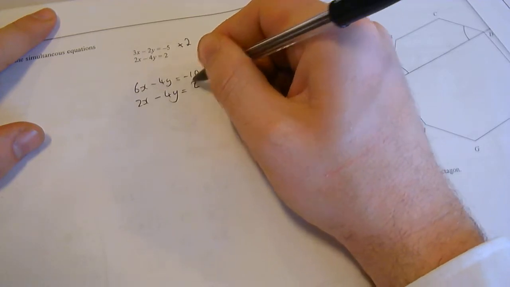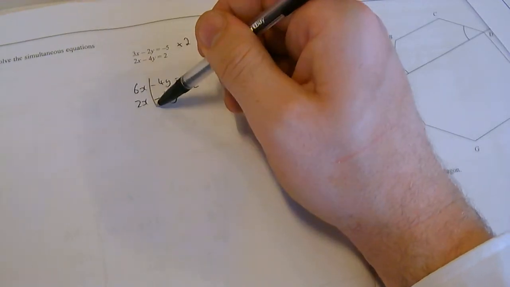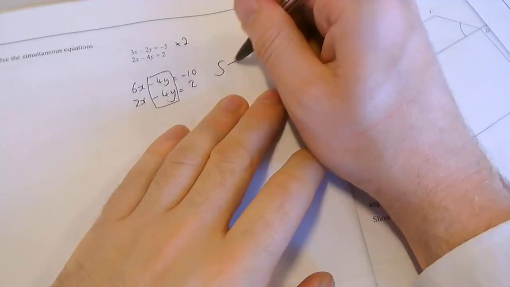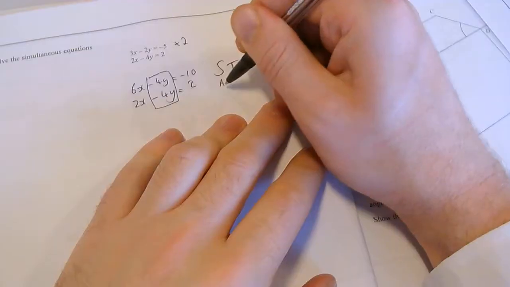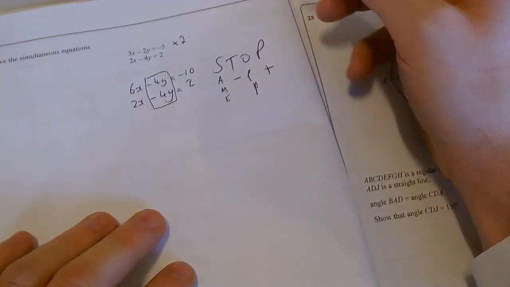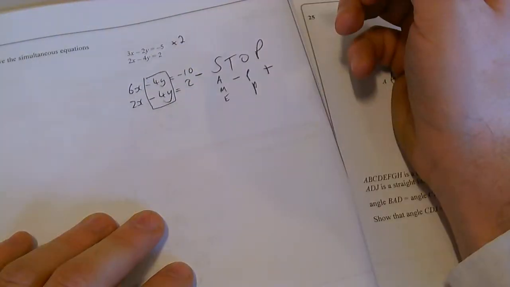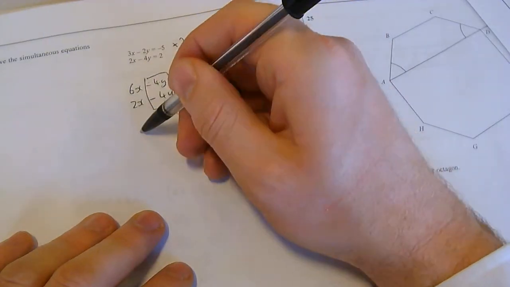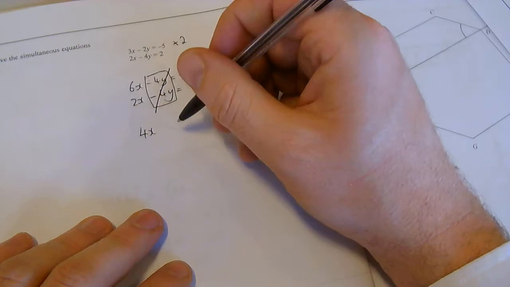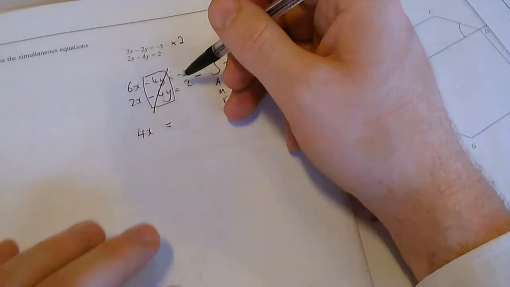Oh, I nearly changed it though. Okay. Now I've got 2 coefficients that are the same. I'm going to eliminate these. So remember, I write down stop. If the sign is the same, we're going to take away. If it's opposite, we're going to add them. So they are clearly the same. So we're going to take away these equations. Okay? So 6x take away 2x is 4x. These y's, don't even think about using them. They've gone. Equals minus 10 take away 2.